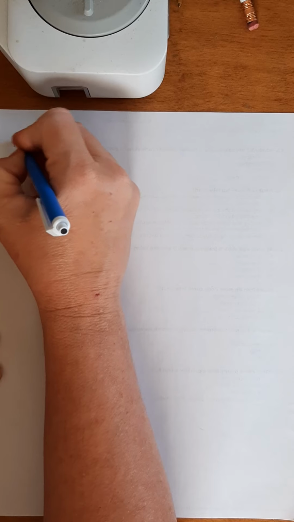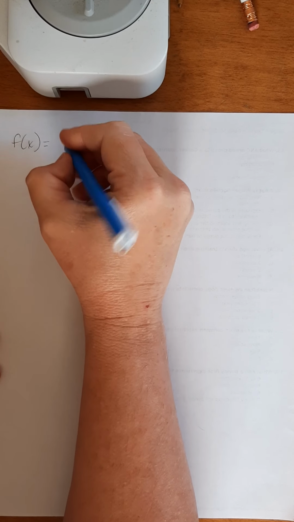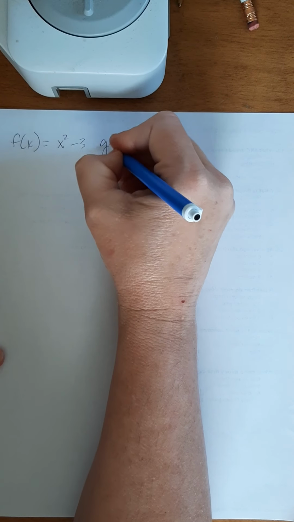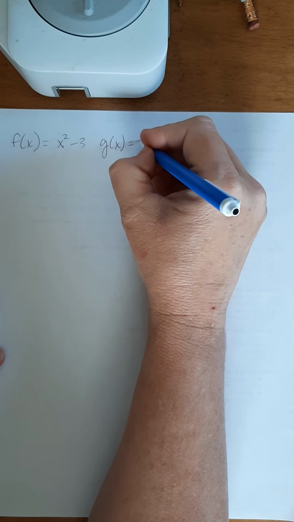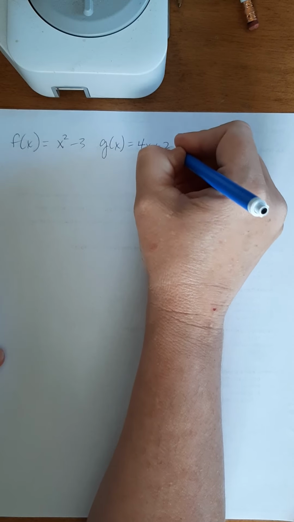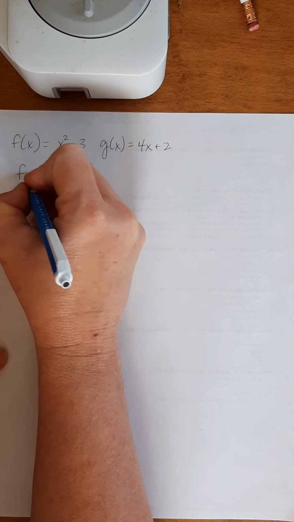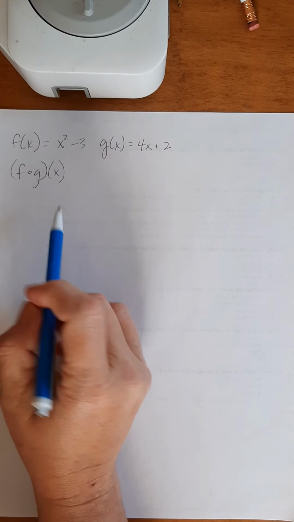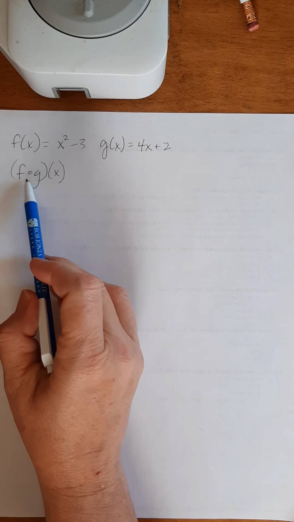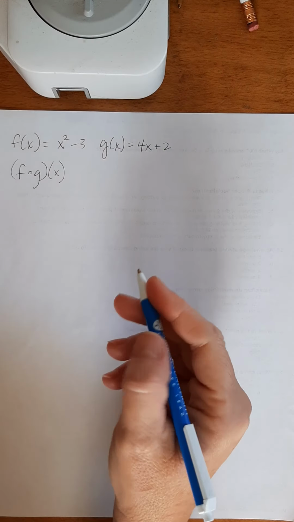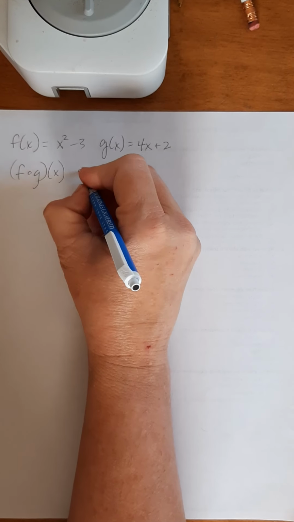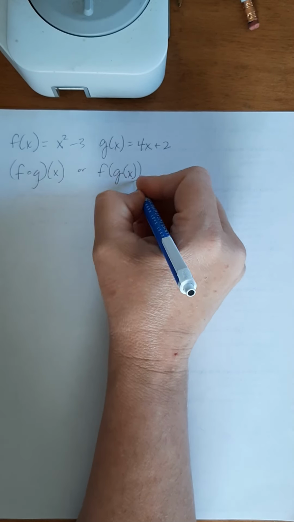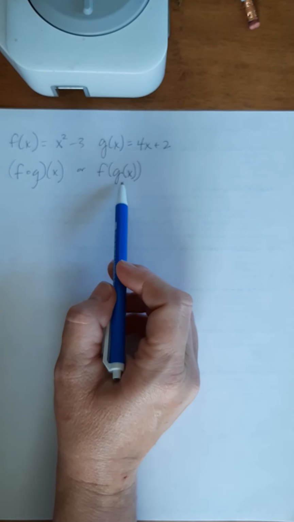Let's say we have f of g is x squared minus 3, 4x plus 2. Some books used a raised circle like this and have that notation. Which this is the way I had it in high school.